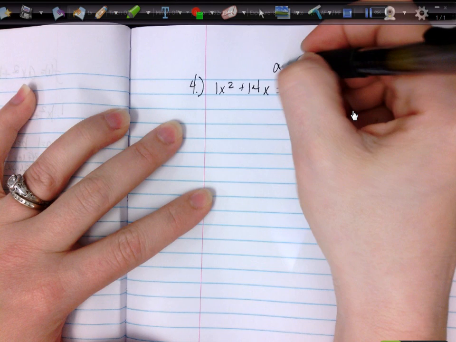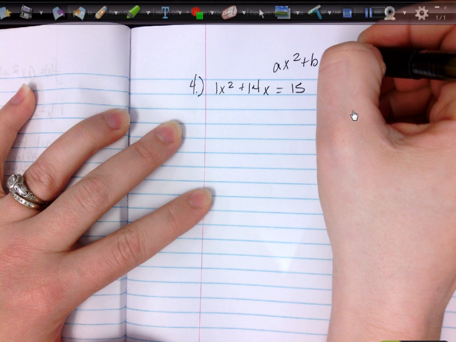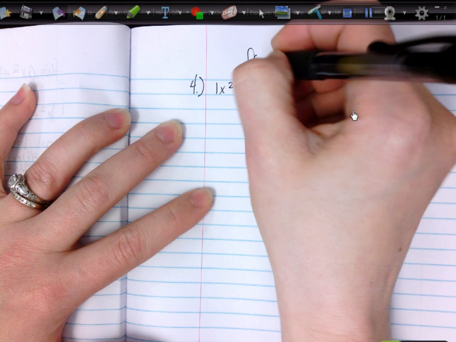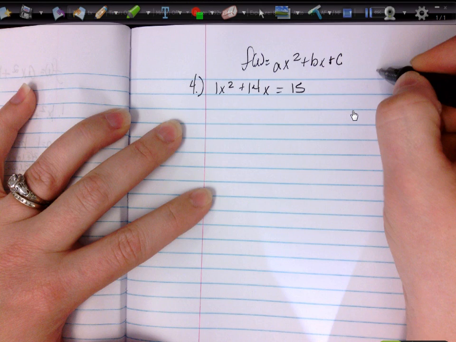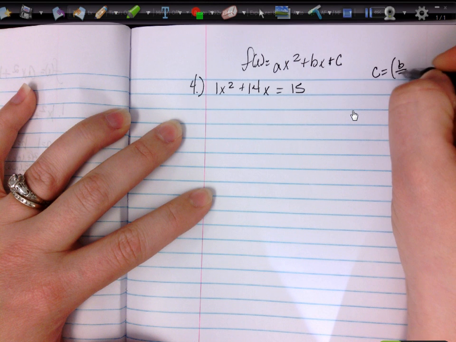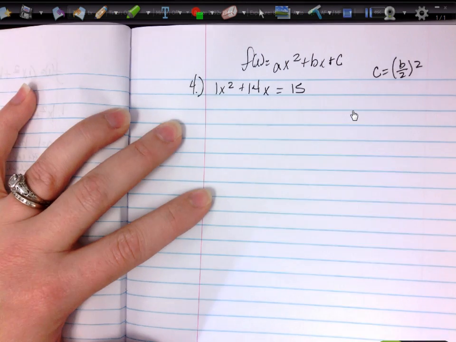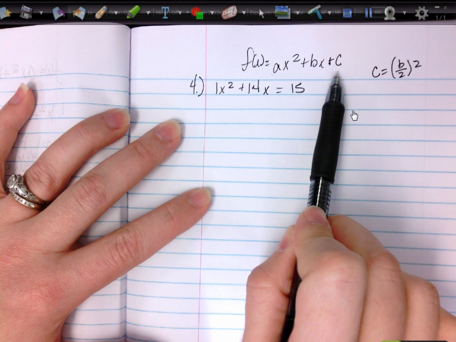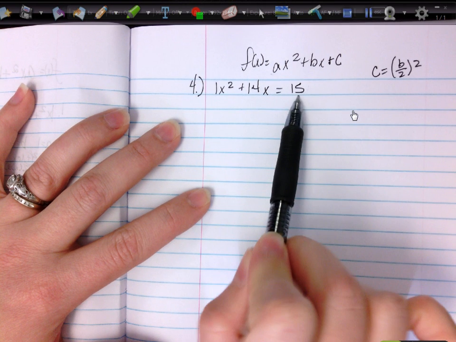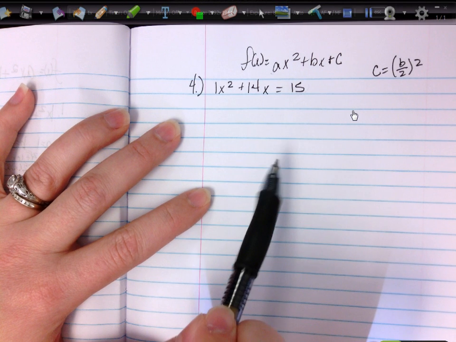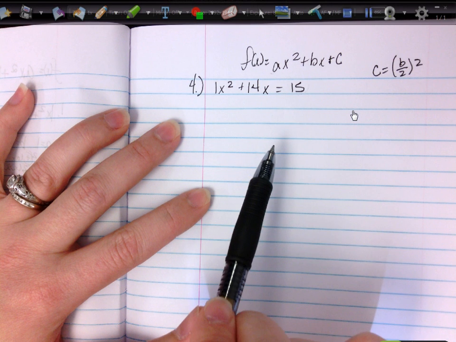So again, I want you to keep in mind ax squared plus bx plus c, f of x equals. And then I want you to keep in mind that c is equal to b divided by 2 squared. Alright, so here, this just looks like what we should be doing is subtracting the 15 and bringing it all over here to get it in this form, but that's not the case because this 15, if we bring this over here and make it c, is not going to be a perfect square trinomial, and that's what we're looking for, is the perfect square.